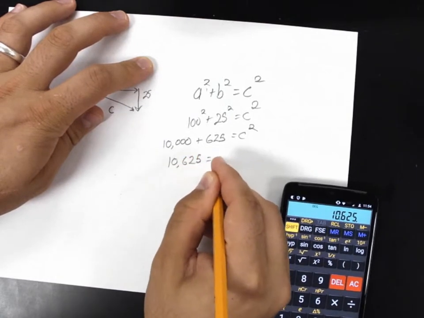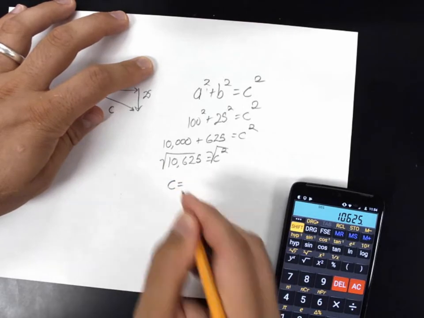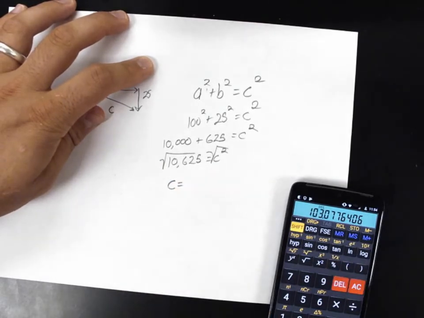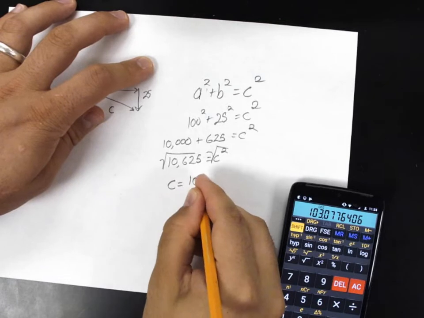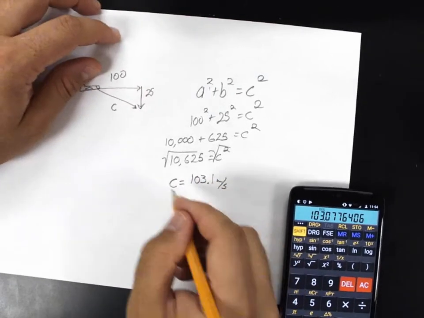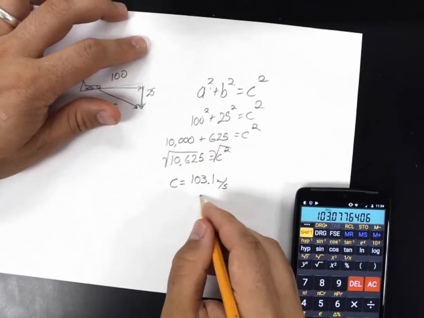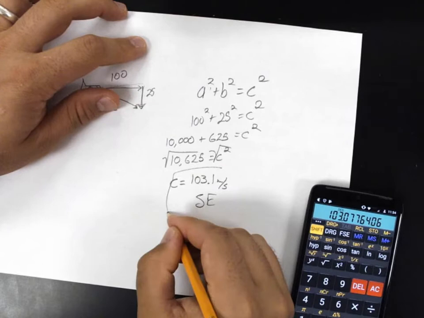Once again, don't know why I put that in the calculator. Take the square root of both sides to find c. It looks like our velocity from the ground will be about 103.1 meters per second. And then we are going to the east and south, so I suppose you could call this the southeast.